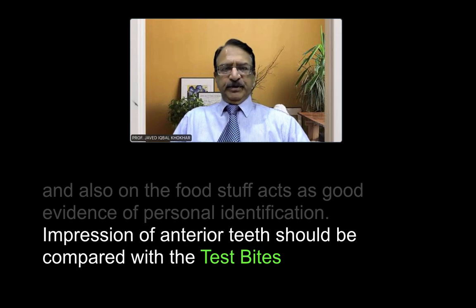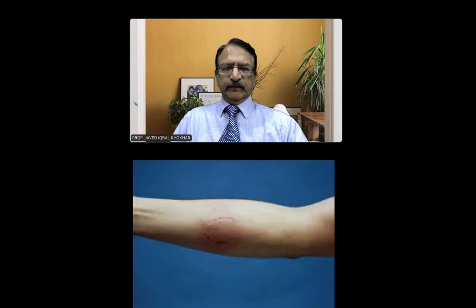A person under suspicion should perform the bite and it should be compared with the bite which is present at the scene of crime.